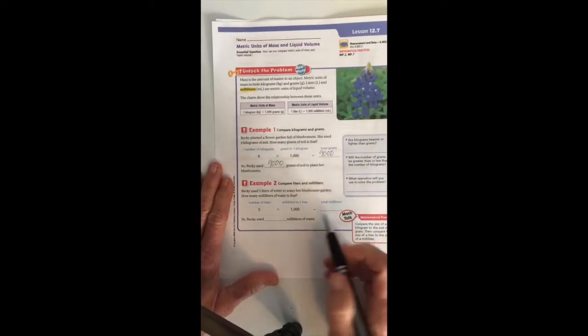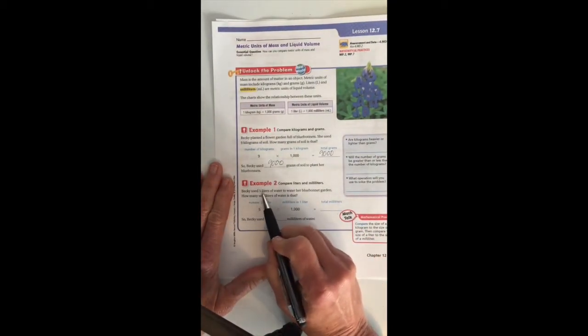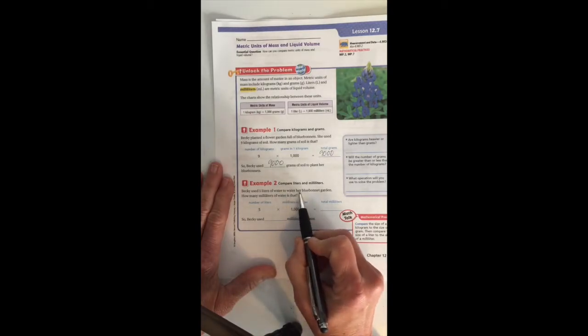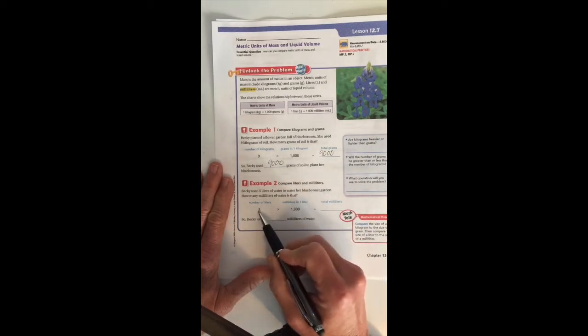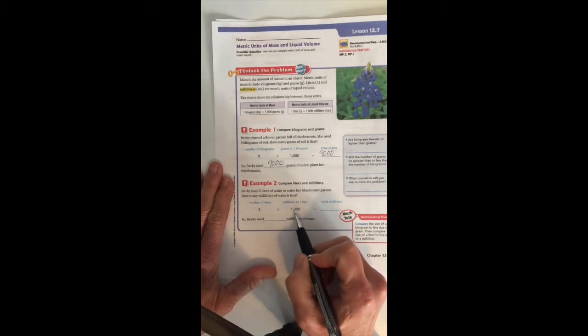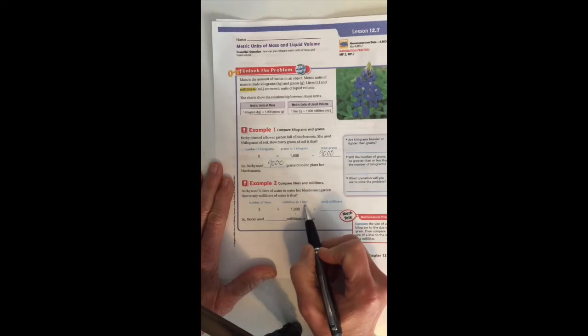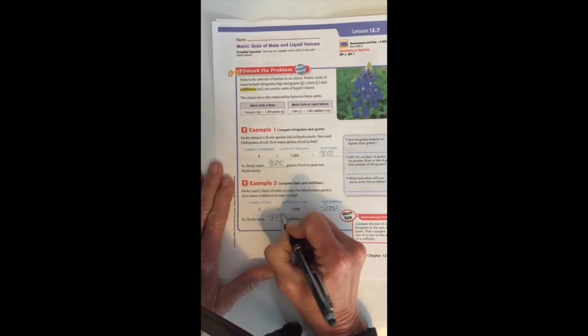We could do the same thing now with liters and milliliters. Becky used 5 liters of water to water her bluebonnet garden. How many milliliters of water is that? Well, if it's 5 liters, and we know there's 1,000 milliliters in a liter, we would multiply them to get 5,000. It would take her 5,000 milliliters.